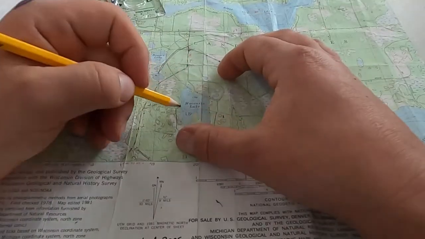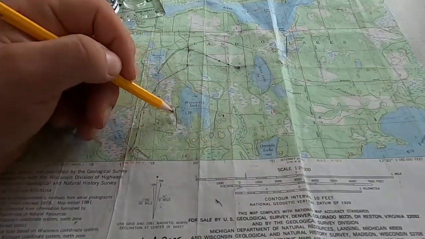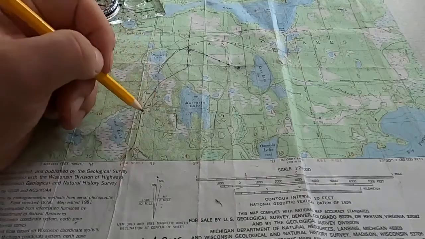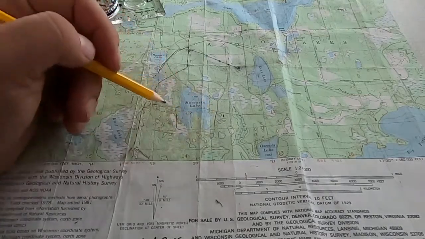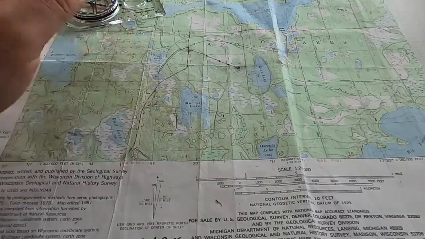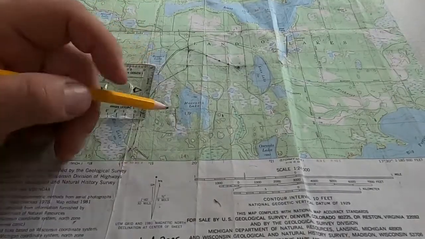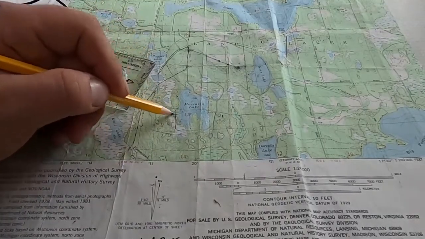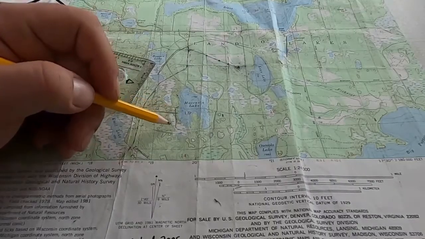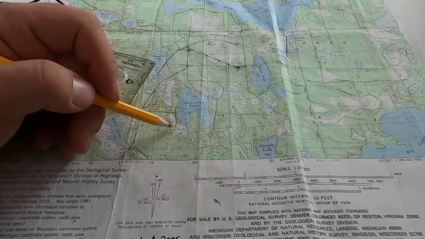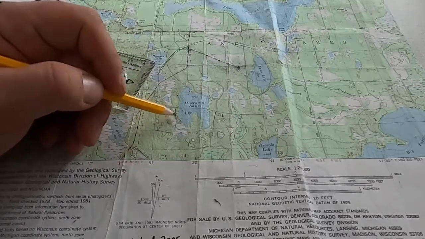All right, so let's say we wanted to get around an object. What we're going to do is go to that object. Let's say we want to get around that lake. So we'll shoot our bearing, or an azimuth, to that location at the lake. And then what we're going to do is start our watch, or if you have your pace count, you can begin to pace.